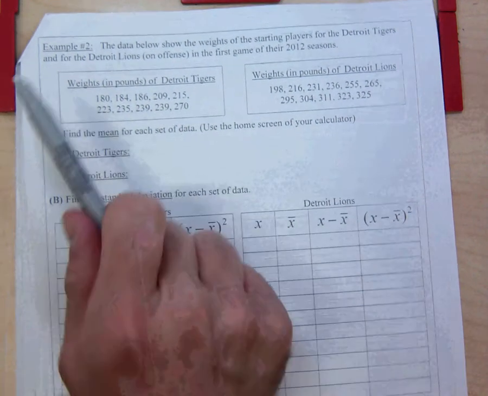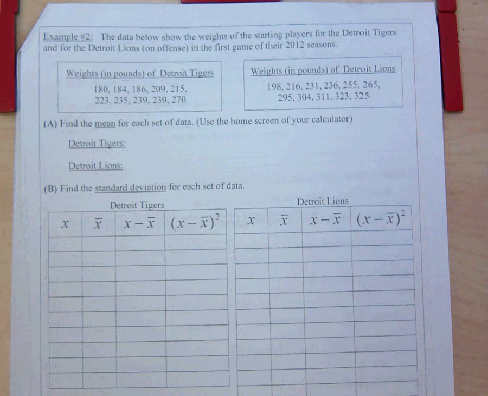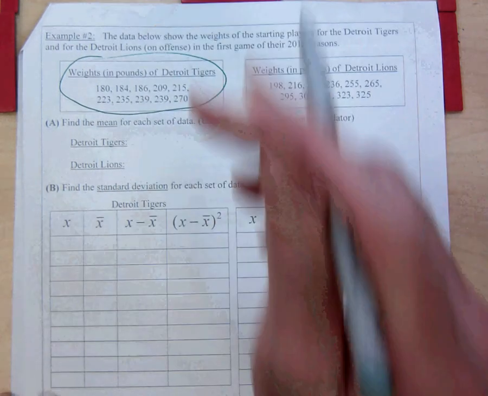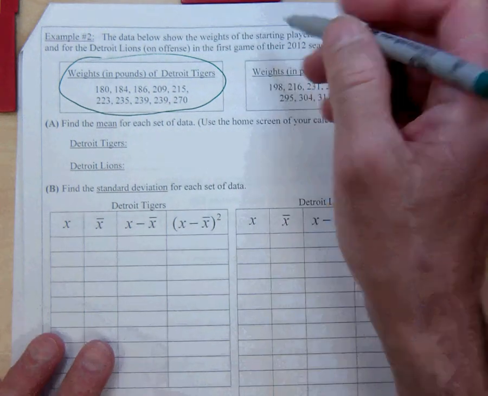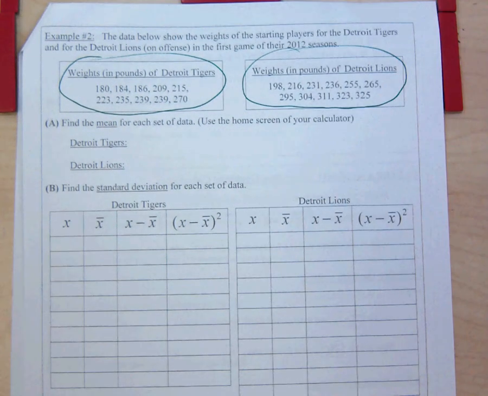Sarah, can you read just the directions at the top? The data below shows the weights of the starting players for the Detroit Tigers and the Detroit Lions on offense in the first game of the 2012 season. Okay, so in this box are all the different weights for the starting lineup for the Tigers. And over here in this box are all the weights for the starting offensive players for the Detroit Lions. Okay? And what do we want to do?